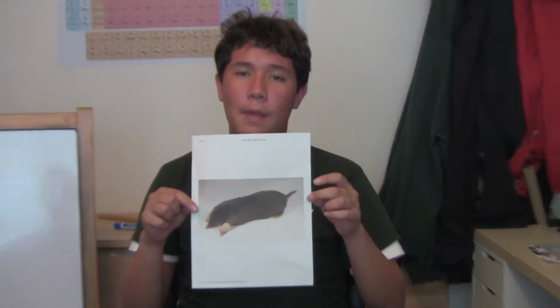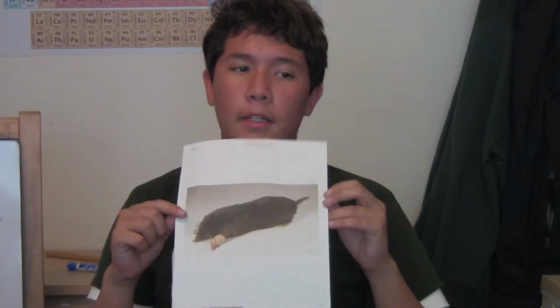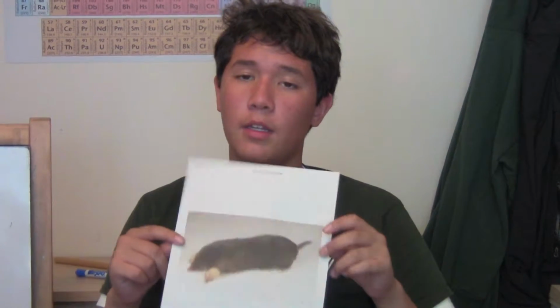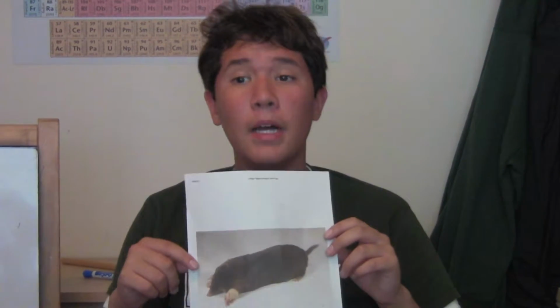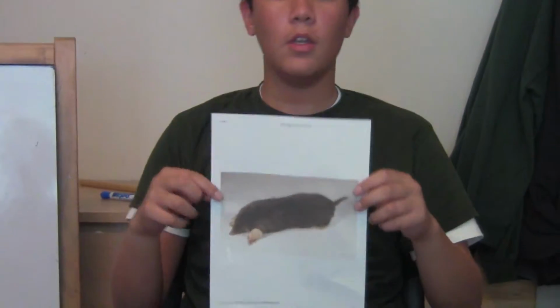See this one I'm holding here? This is a piece of paper. But if you're thinking that this is also a picture of a mole, you're not wrong either. But here's the thing. We're not talking about these moles today. We're talking about another type of moles. The other mole is what we're going to be working on.